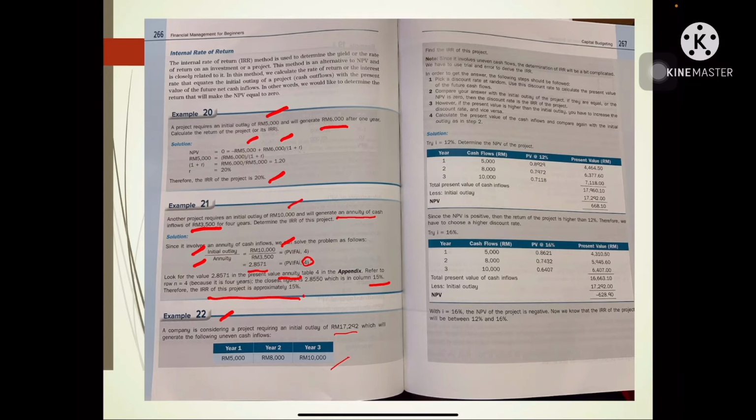So what we have to do, number 1, pick a discount rate randomly. Use the discount rate to calculate the present value of the cash flows. Then compare your answer with the initial outlay of the project. If they are equal, so the NPV is 0, then this discount rate is the IRR of the project. So if the NPV equals 0, the discount rate is actually the IRR.